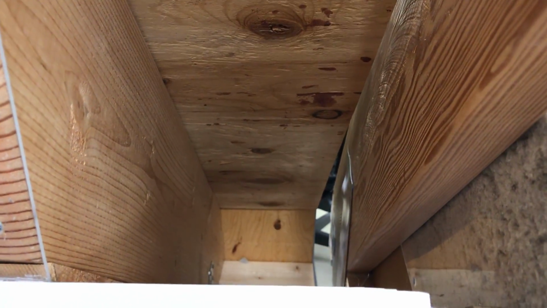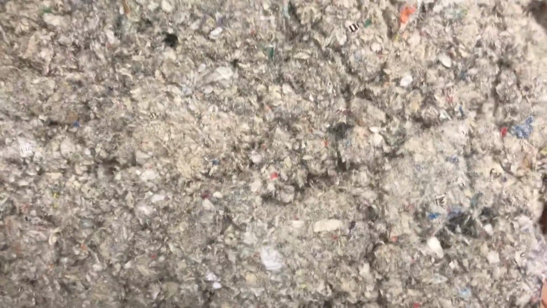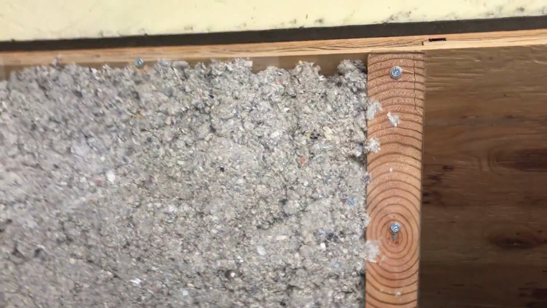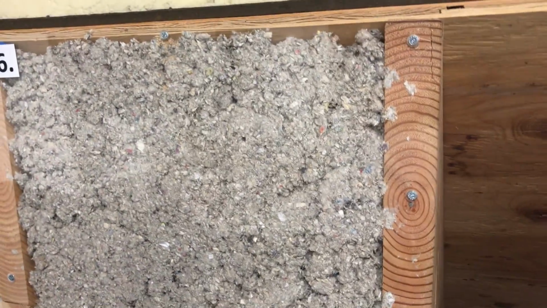But you can see here this is what the unpacked rafter bay would look like, and here's a packed rafter bay, and again you can see the details of the cellulose all packed up into the corners. This one's actually probably not properly dense packed, probably because we didn't have the machinery to do it.